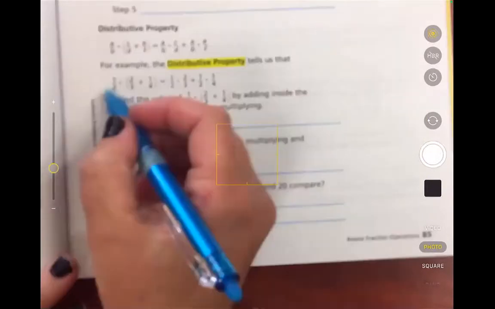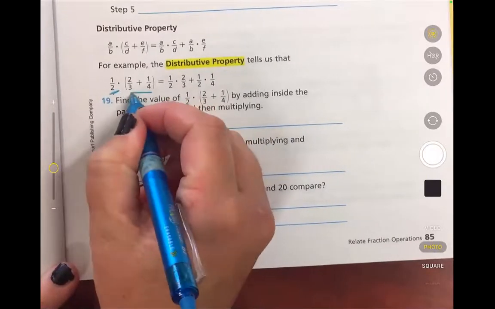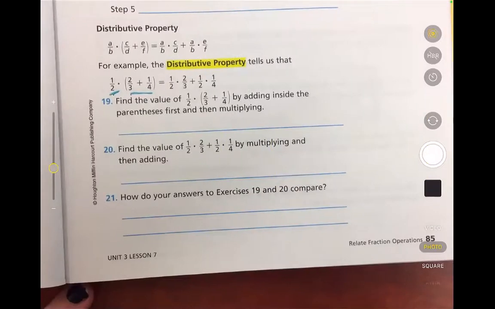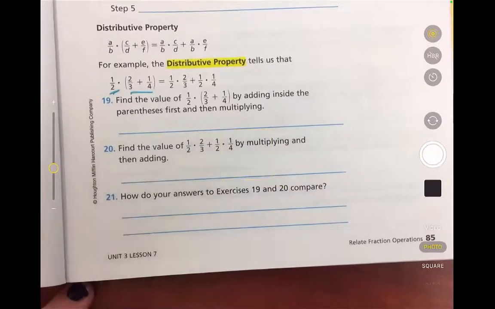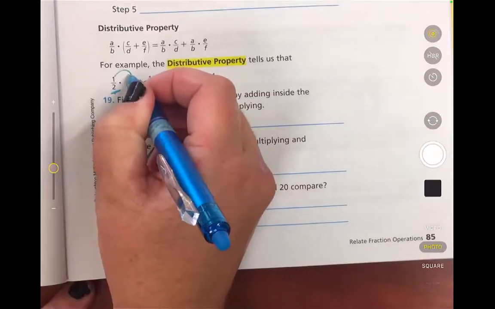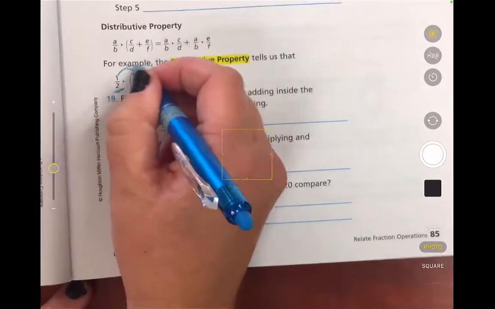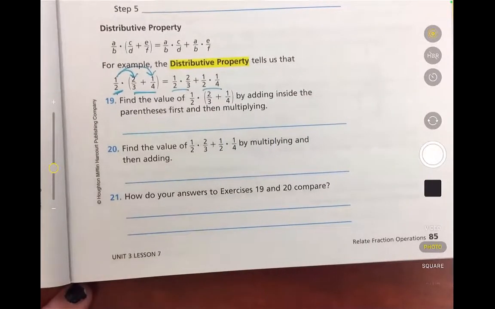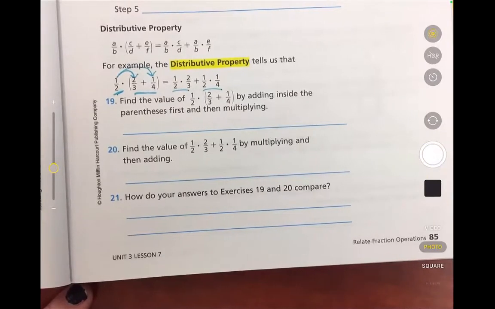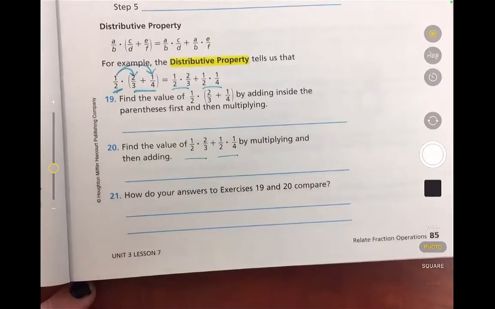So look at what they have here. They have a number times two things that we're adding together. So they're saying, instead of adding these and then multiplying, I can take my 1/2 and say, okay, what's 1/2 times 2/3? And then add that to 1/2 times 1/4. So they're doing the multiplying and then they have to add them. So it's just breaking up the problem as they solve it. 1/2 times 2/3 plus 1/2 times 1/4.